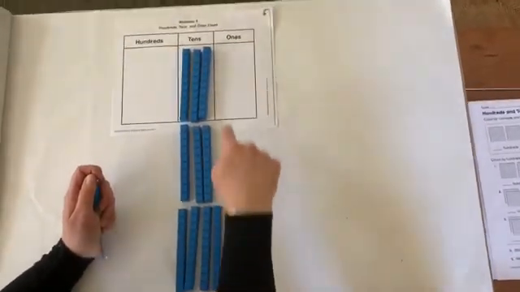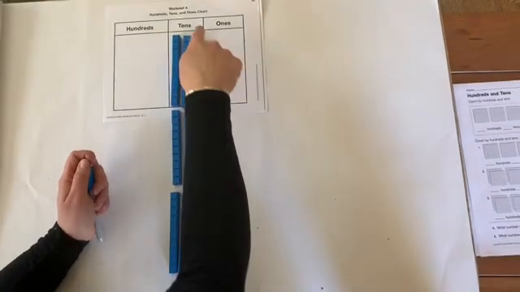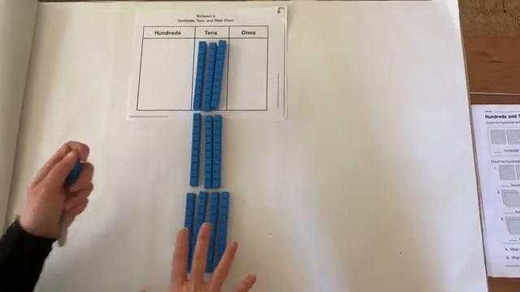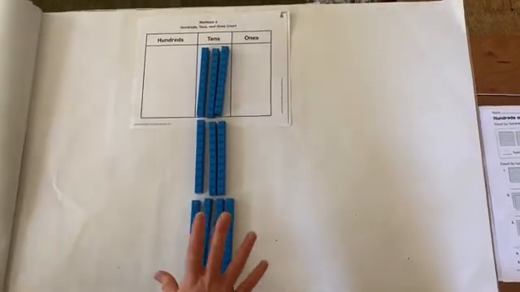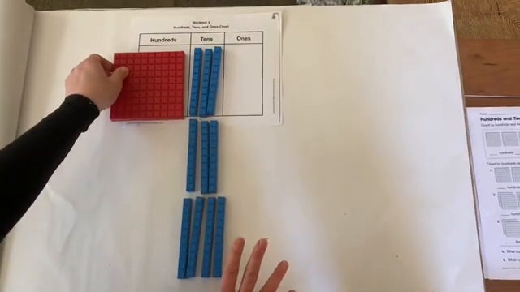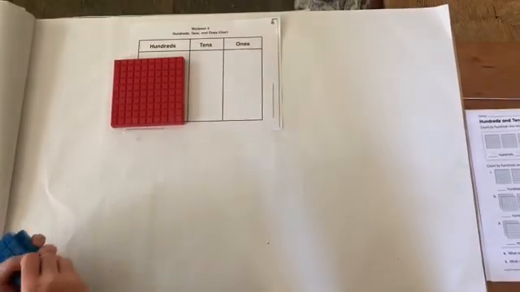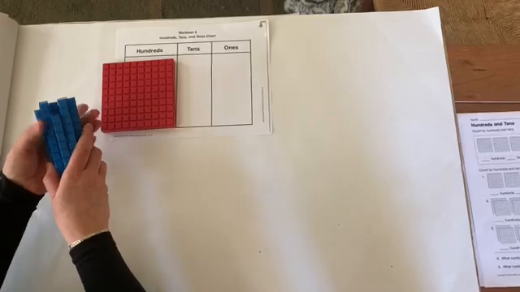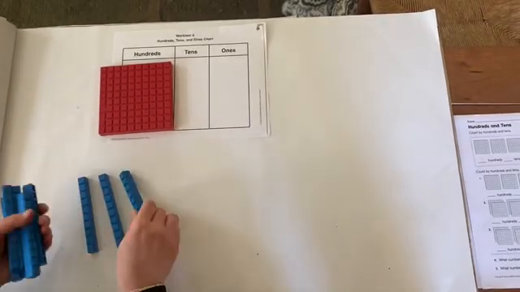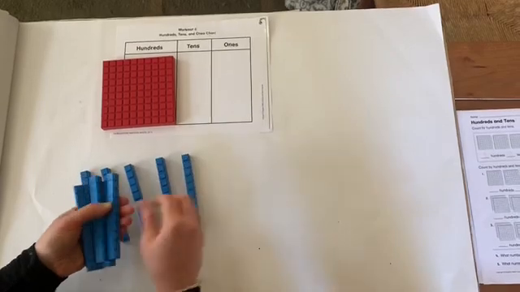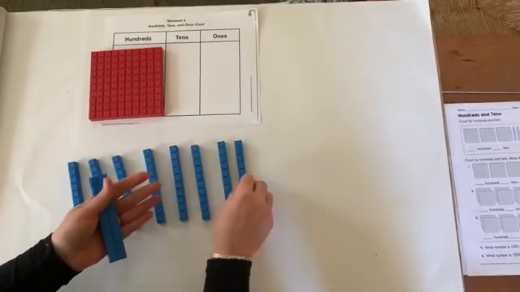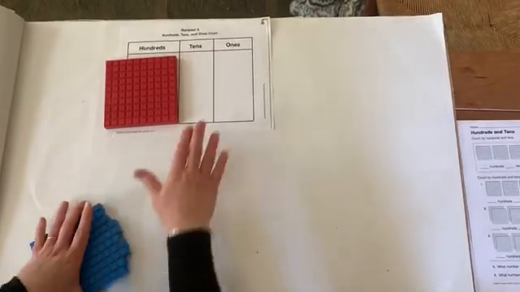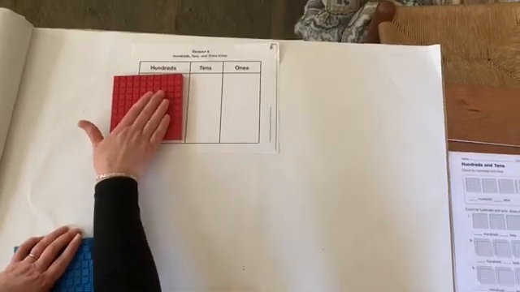Here we have 100 blocks. Little blocks, we'd have 100. 10 tens. Now I'm going to exchange these 10 tens for 1 hundreds block. I exchanged them. 1 hundreds block is 10 tens, just like we counted. 10, 20, 30, 40, 50, 60, 70, 80, 90, 100. Let's push together. Okay, that's our 100 block. So now we have 100.